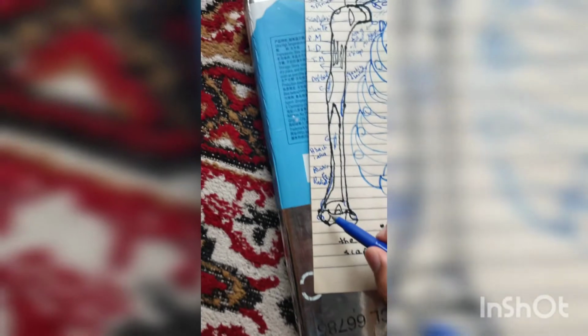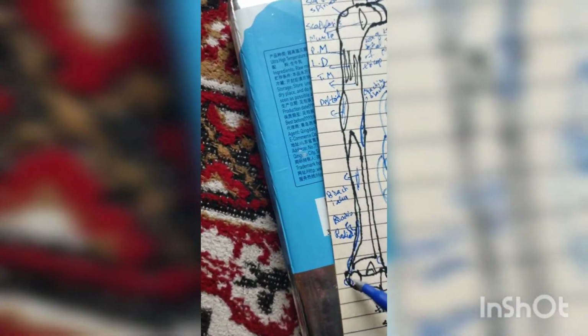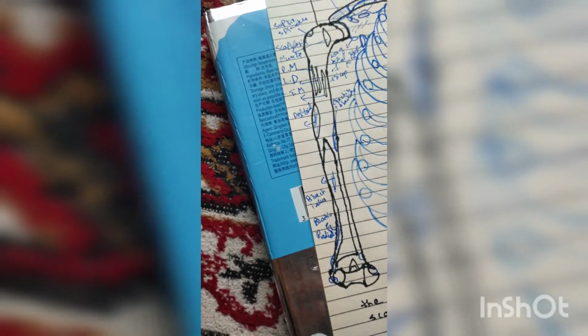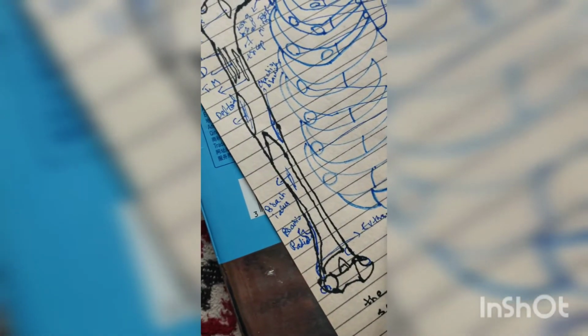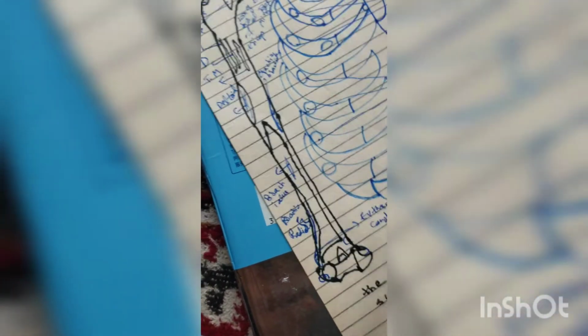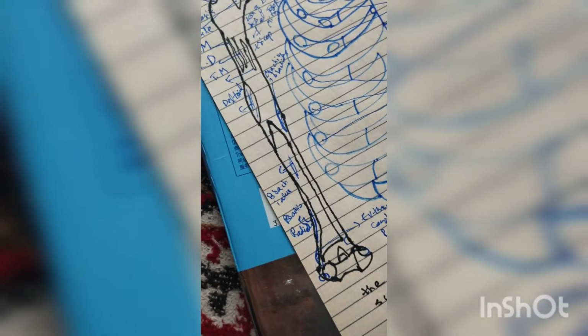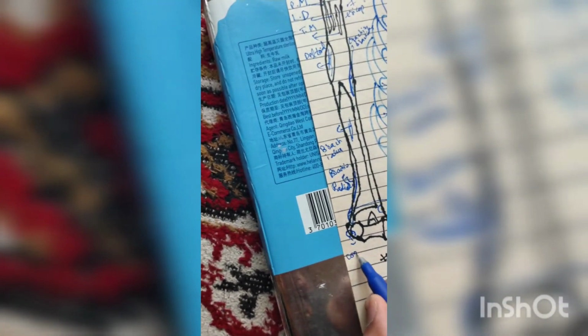Now further moving downward, we can see that two very important muscles are present. These muscles are very important for our extension movement. The muscle which is present here is known as the Extensor Carpi Radialis muscle, and below it the muscle which is present is known as the common extensor tendon.